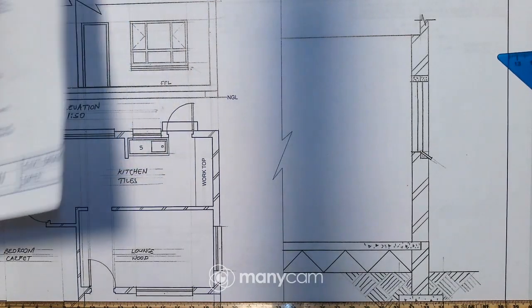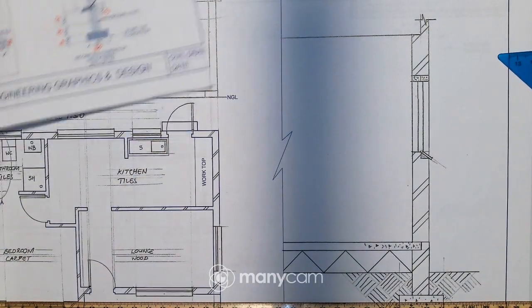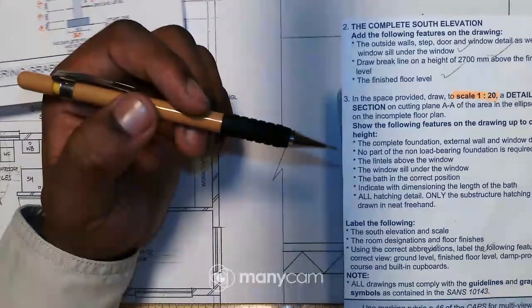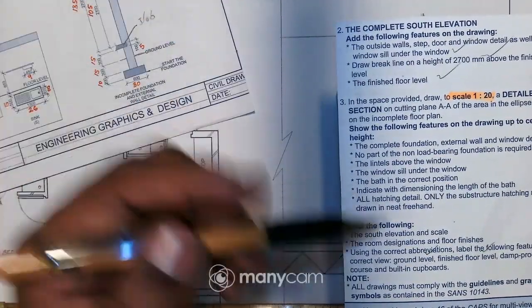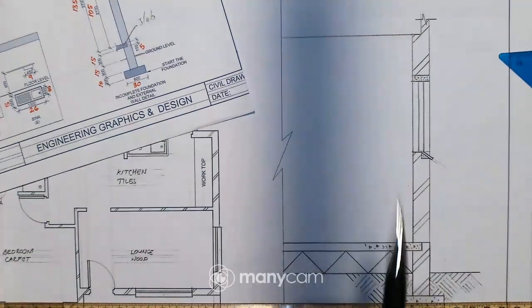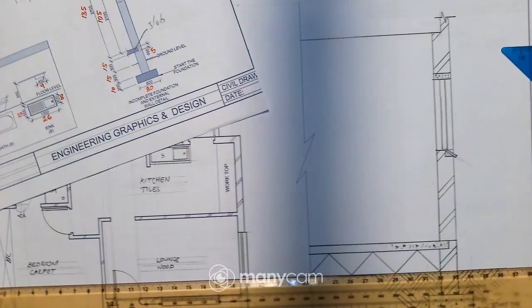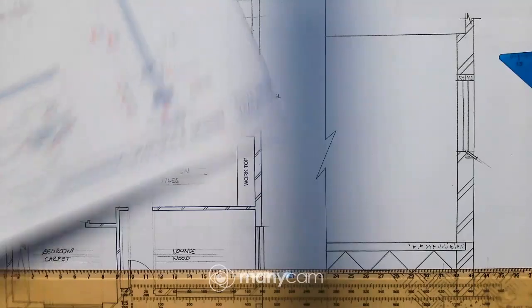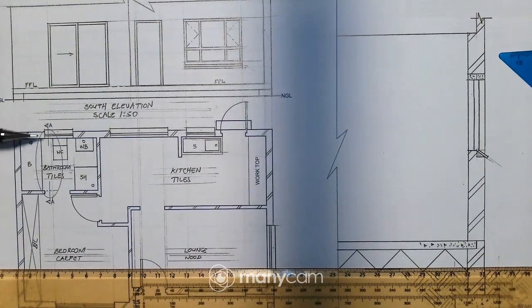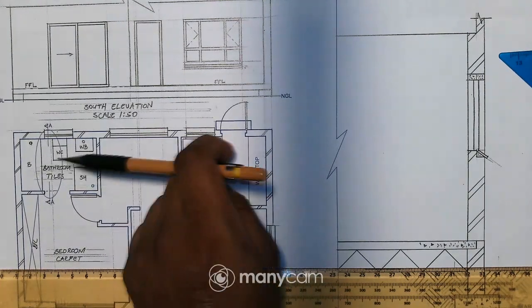I'm almost there, but remember we have to show the path on our sectional elevation. Why? It's because if you look at our floor plan right there, we have cut the building there, over there, and we're looking in that direction.